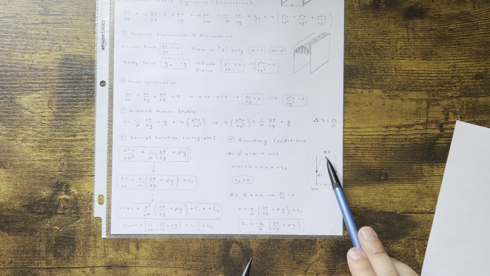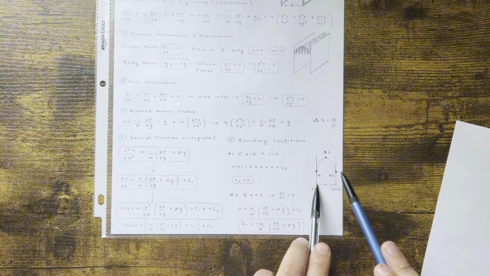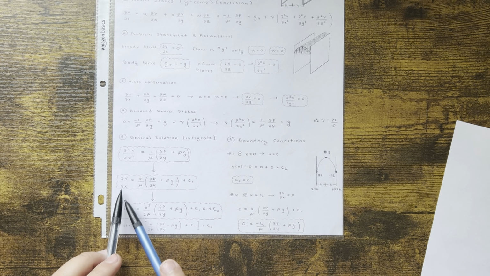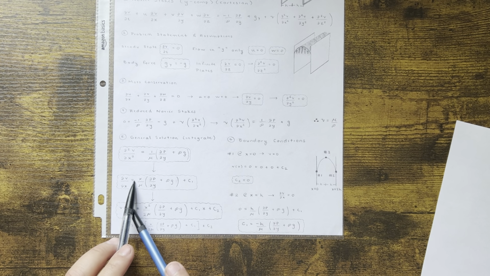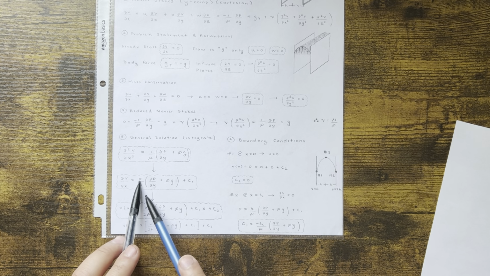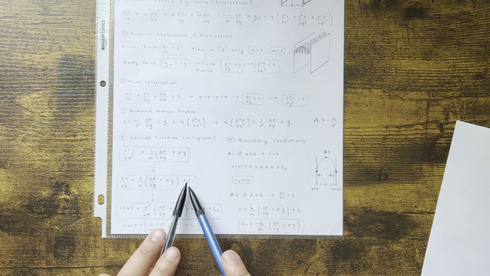Now you solve for c1. Now let's solve it using the center boundary condition. So at x equals h, the change in velocity is equal to 0. So this is 0, and then for every x that you see here, plug in h. So it's just 1h right here. H over mu times the constant parentheses plus c1.